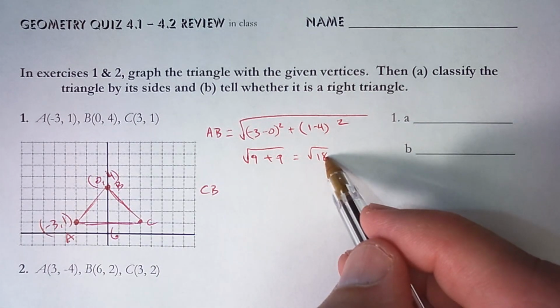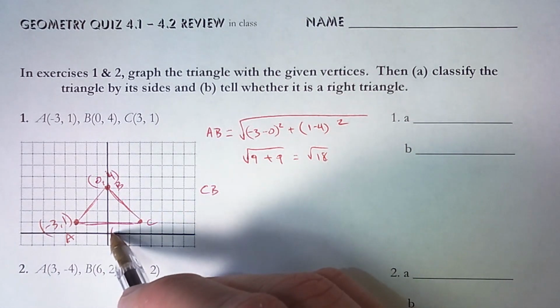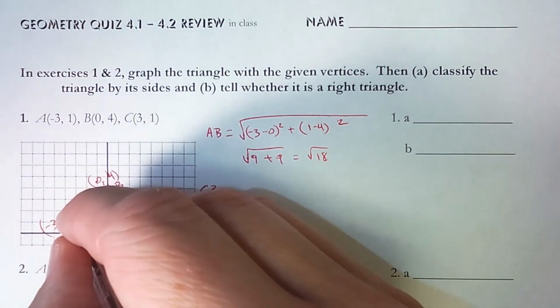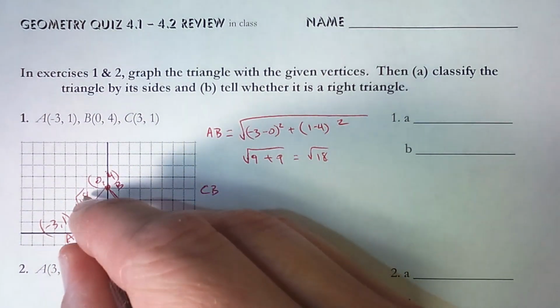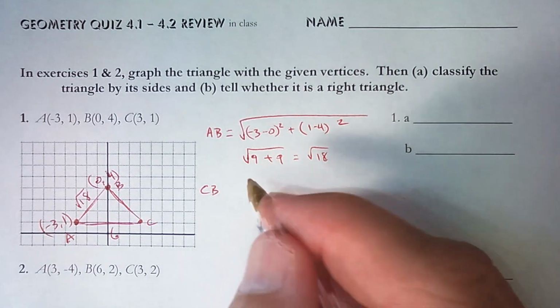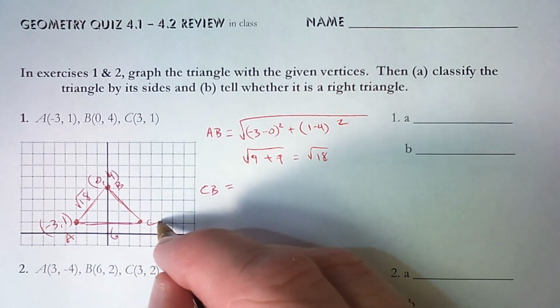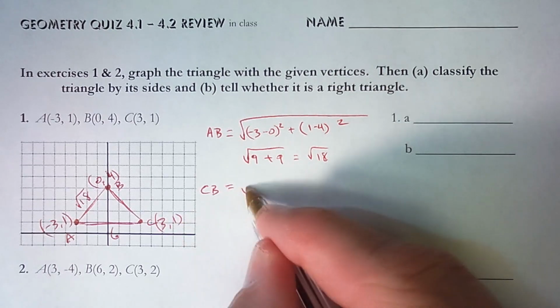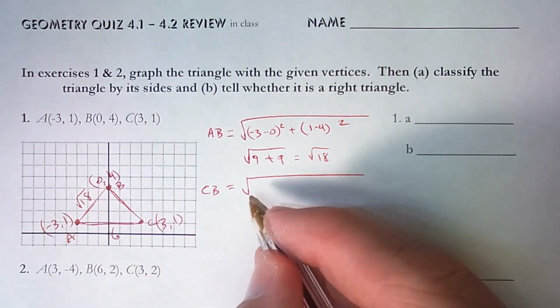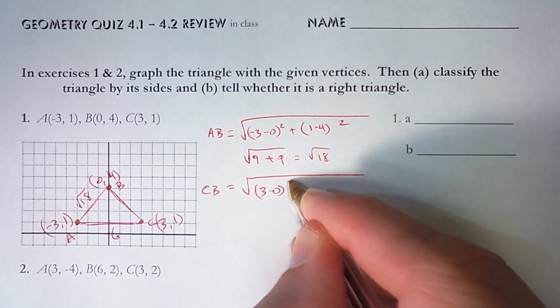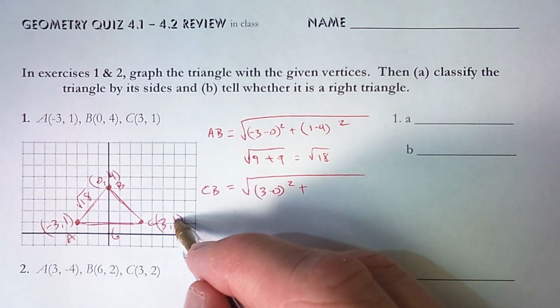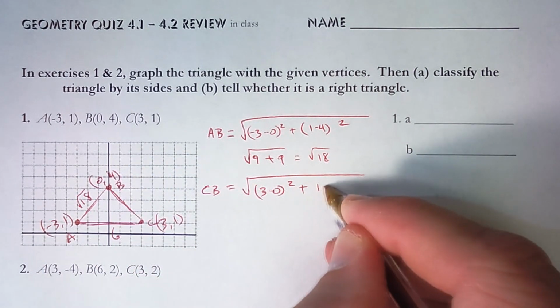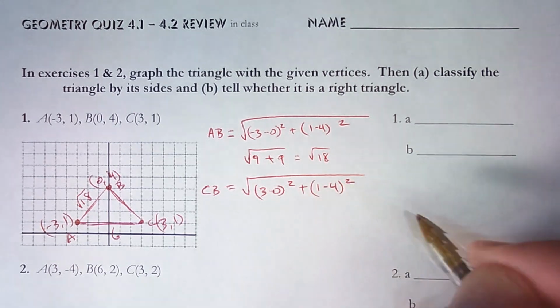Okay, I do know, by the way, though, that the square root of 18 is not 6. So these two are not the same. So it's definitely not equilateral. Okay, now C is at 3, 1. So the distance of CB is the square root of x minus x, 3 minus 0 squared, plus y minus y, 1 minus 4 squared.